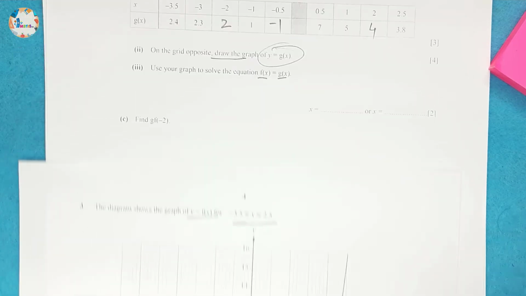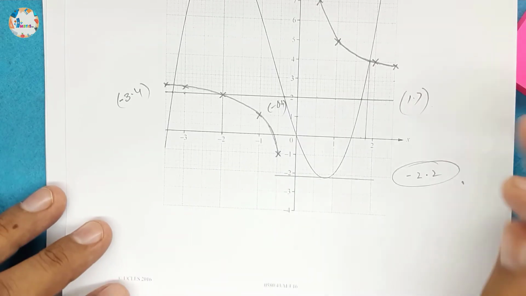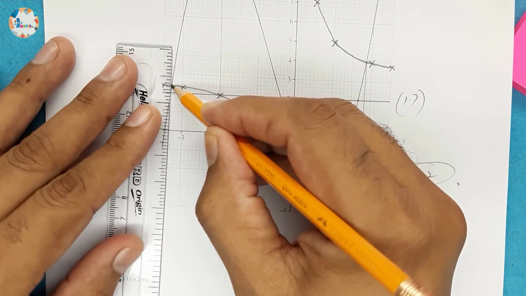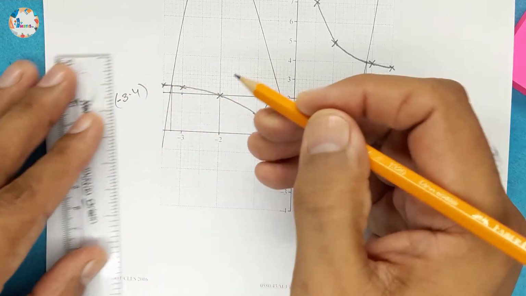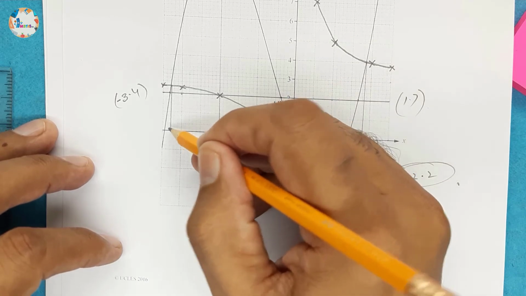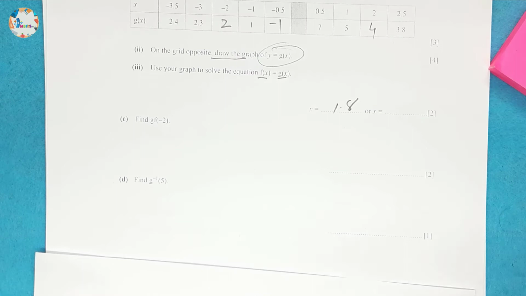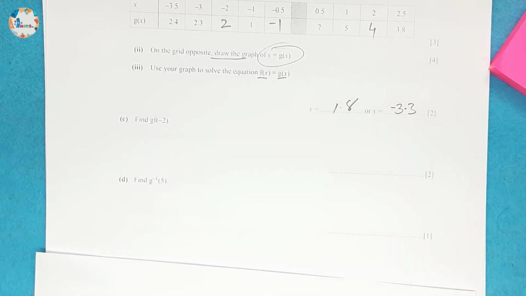So one answer is 1.8. The second answer will be from here, and this reference we can draw basically like this one, minus 3.3. We can mention here, minus 3.3. These will be the two solutions.